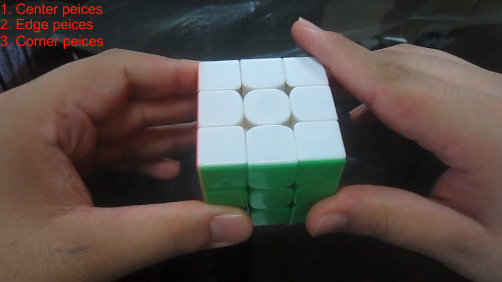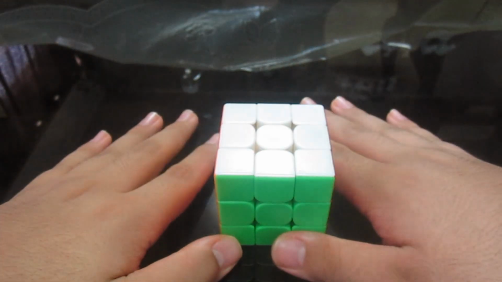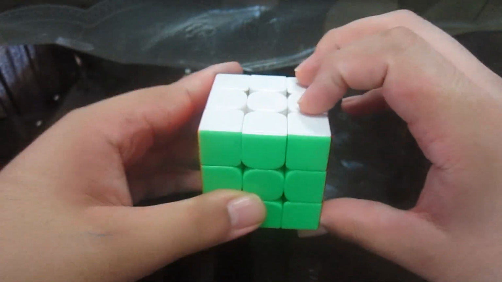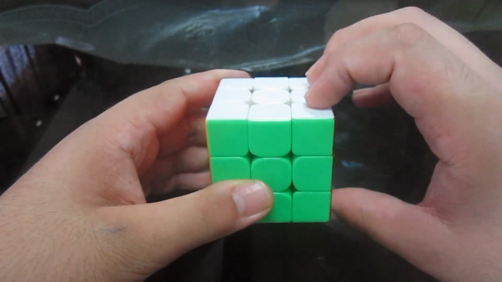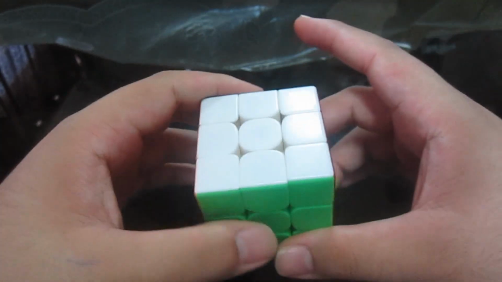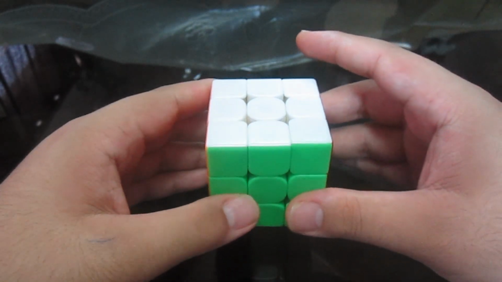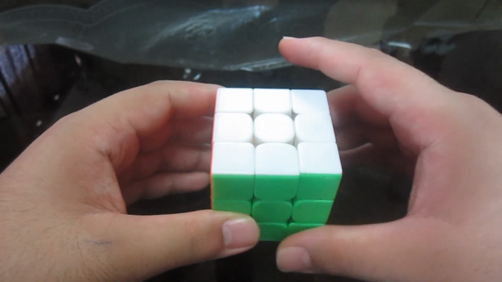Now let's move on into the movement of a cube. In movement of pieces, we'll be looking at the notations of the movements that we do on a cube. This is important because knowing these notations, we can learn algorithms that make solving a cube easy.